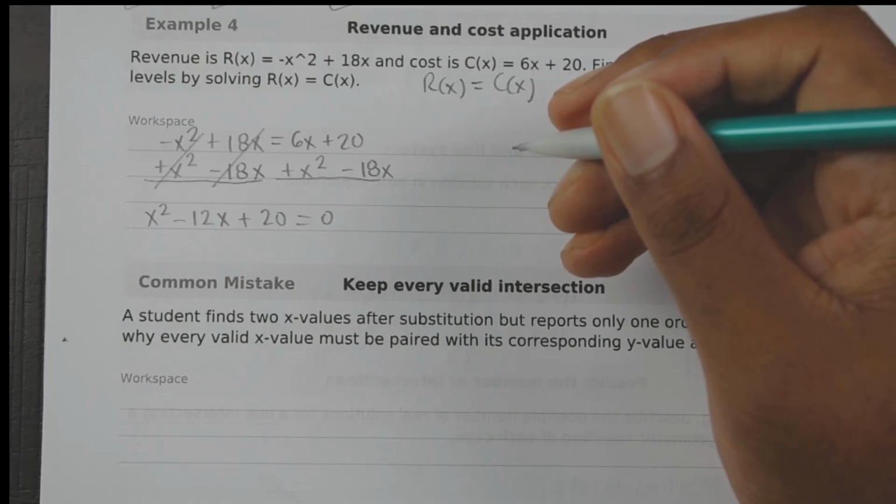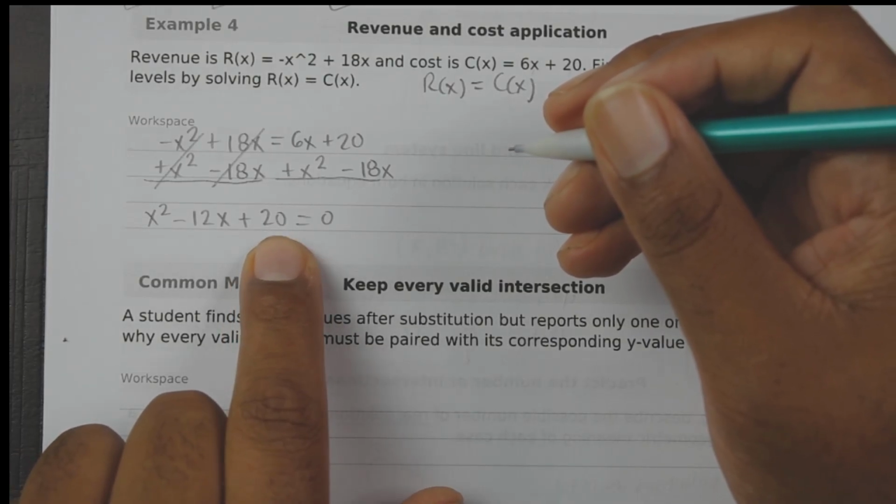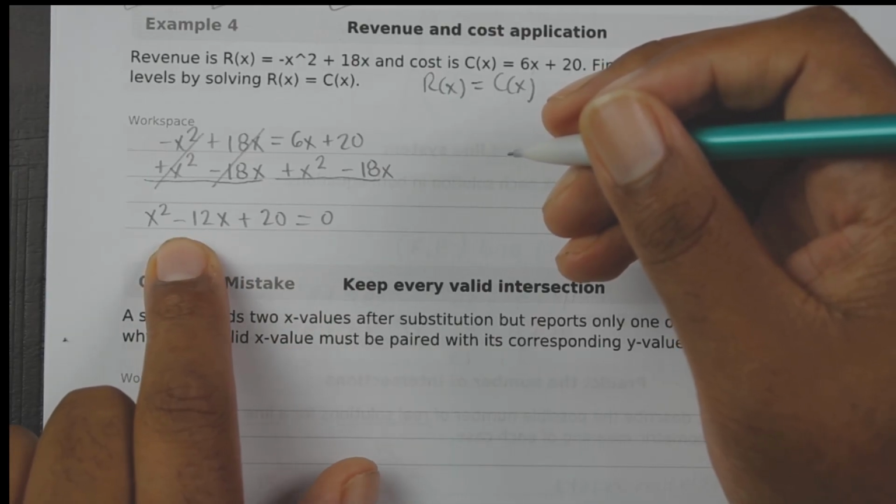Now, where do I go from here? I need to find two numbers that multiply to give me 20 and add up to give me -12.